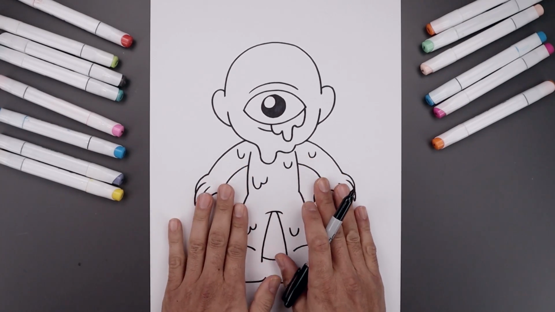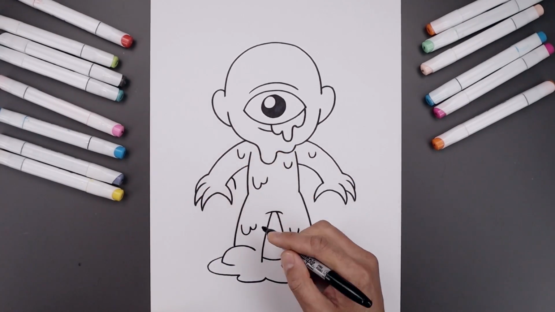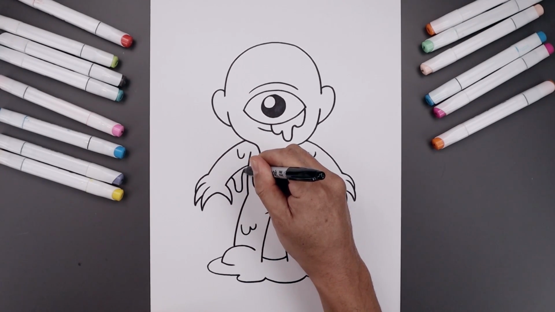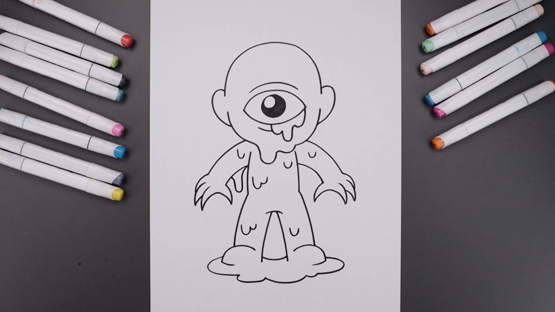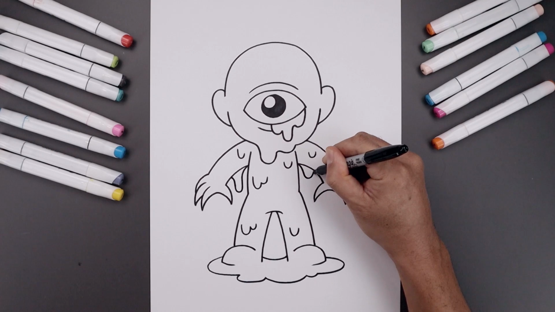Let's add some drips coming down from the arm. We're going to start from the inside of the left arm, bend this in and then down. Round out the bottom, go up and bend that in. Let's add a smaller one on the right side, coming out, and just pull that back up towards the arm.